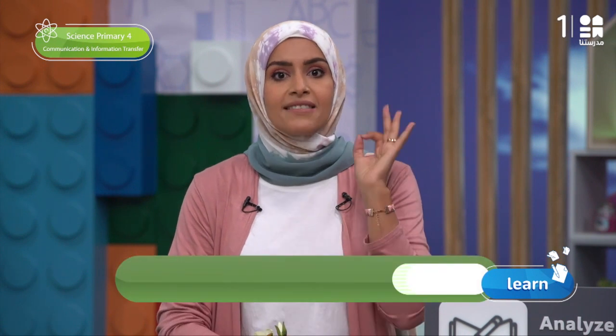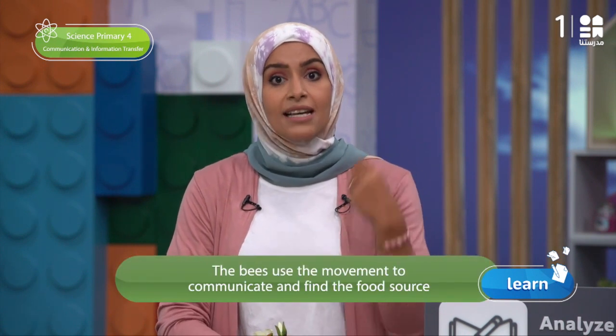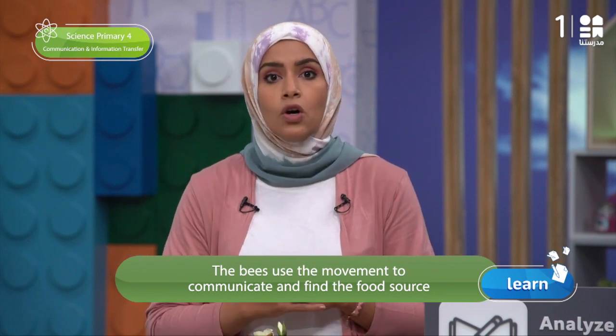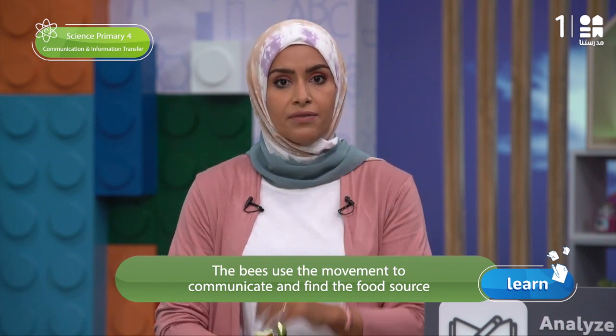Can the bee flash light like fireflies or speak like us? No, it cannot. So this code is the main way to communicate, send and receive messages about where the food is, which help it to survive.